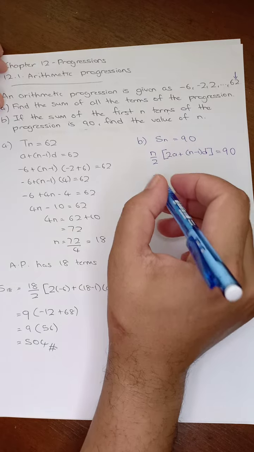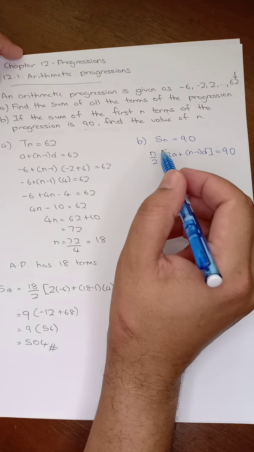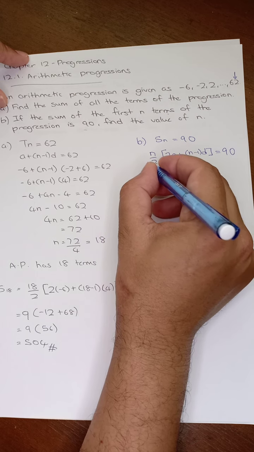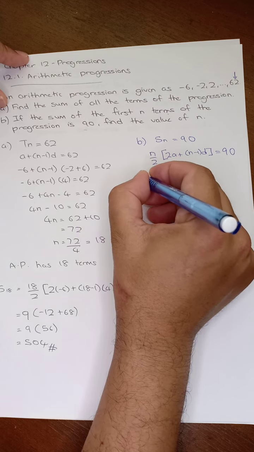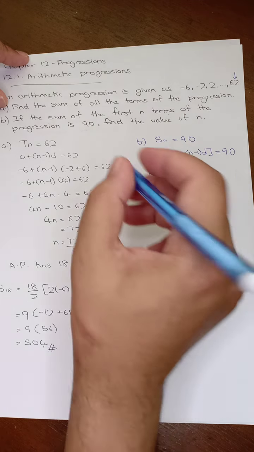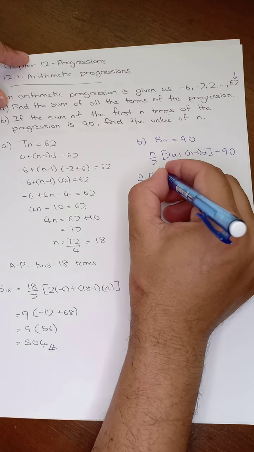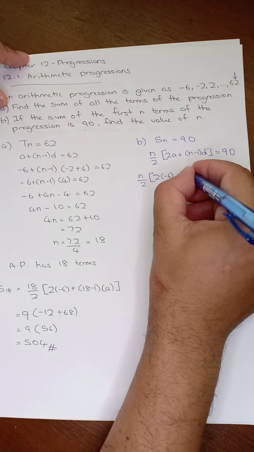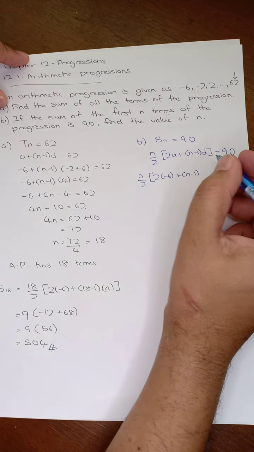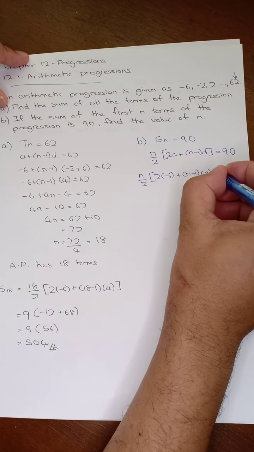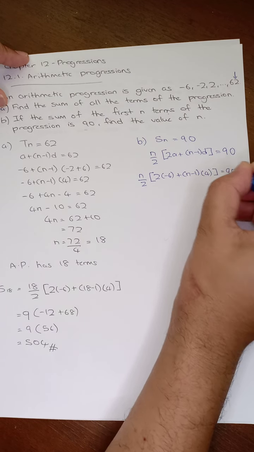So n is the unknown that we want to find, so we just leave n as it is. n over 2, our a is -6, plus n minus 1, our d is 4, equals 90.